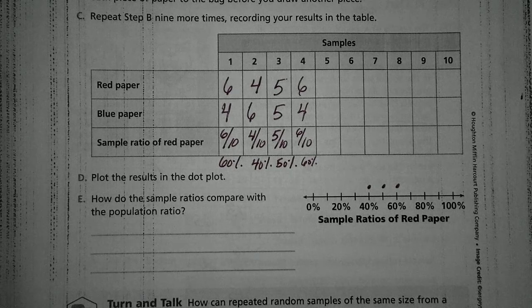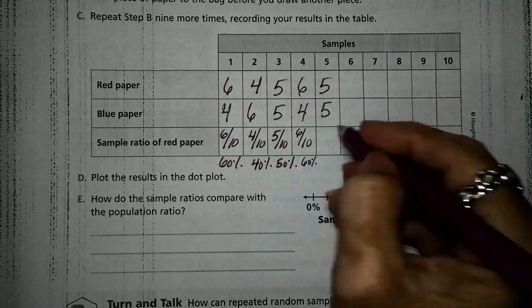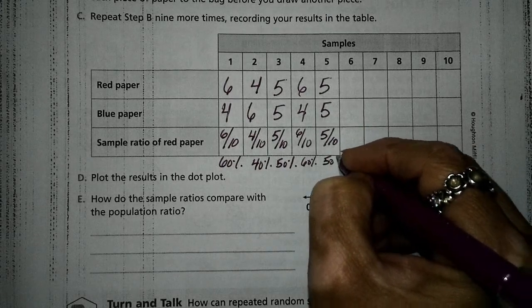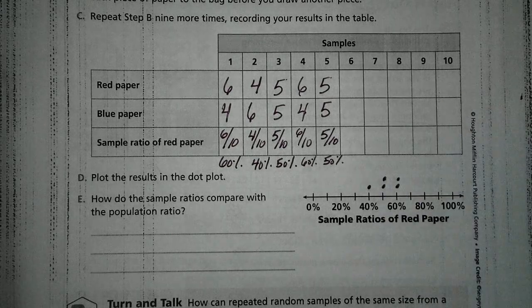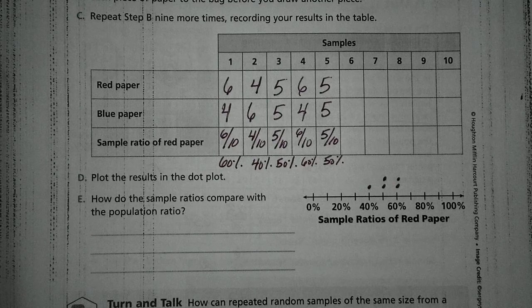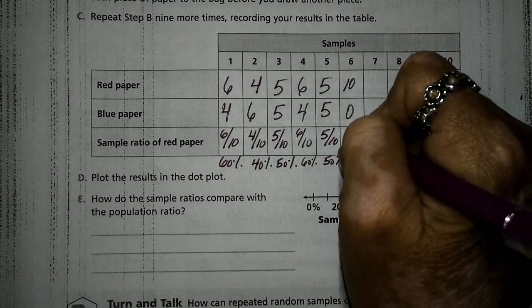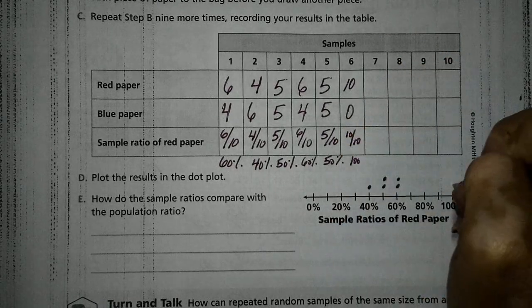All right, clear it. Run trial. 5 to 5. 5 to 10, 50%. All right, clear again. Run trial. Ooh, we've never gotten that one. 10 and 0. So that one would be 100%.